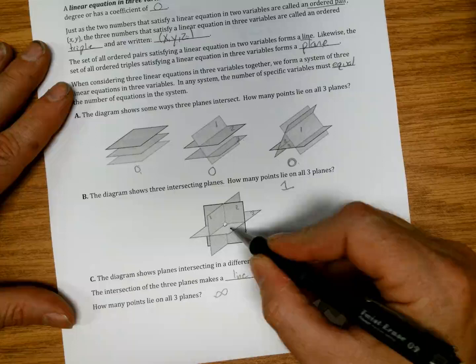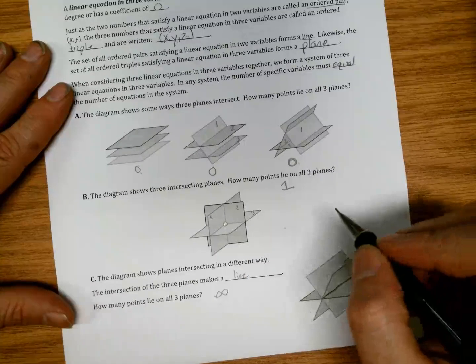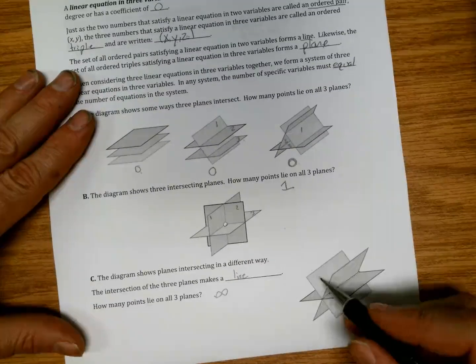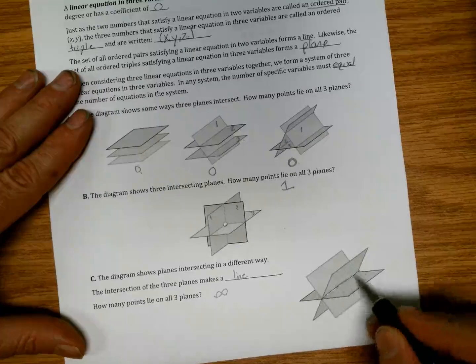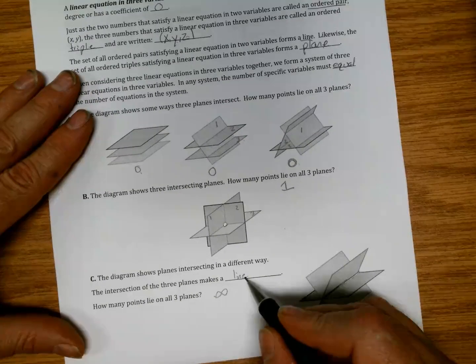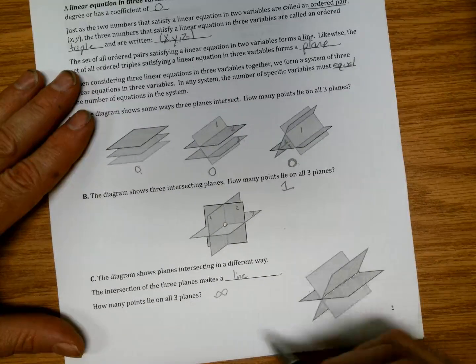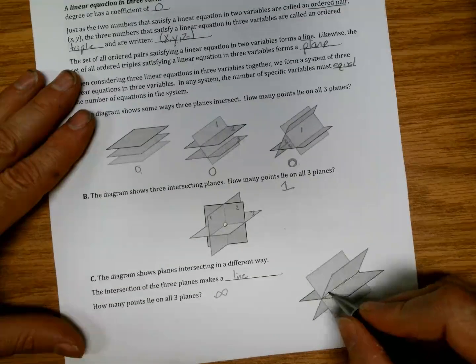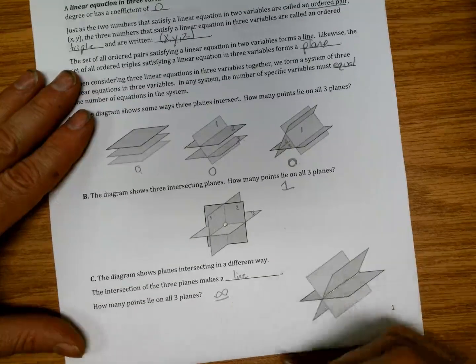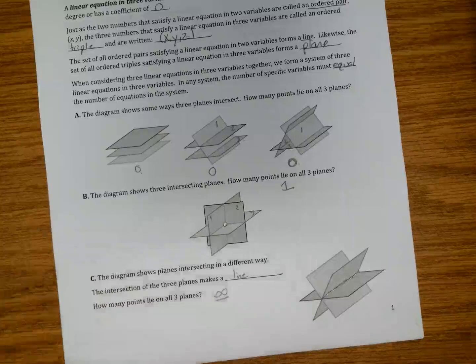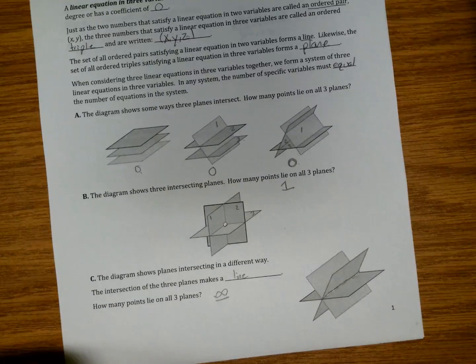The diagram shows 3 intersecting planes down here. How many points lie on all 3 planes? In this one, we can see there is a point right there where they're all touching together, so that would be a single point. And then we get the final one. When you come down here, they all intersect, and they form this line as 3 planes come together. And how many points? Well, if we have a line, there's going to be an infinite number of points.